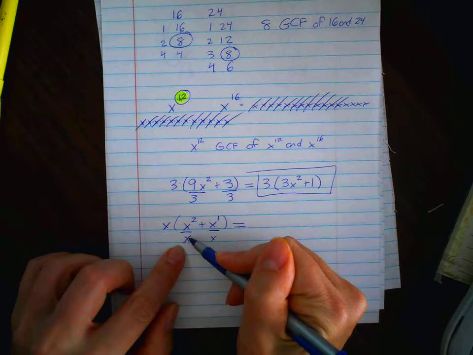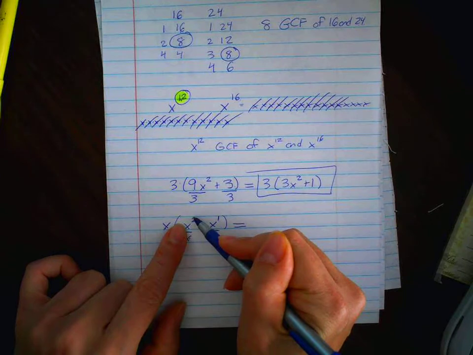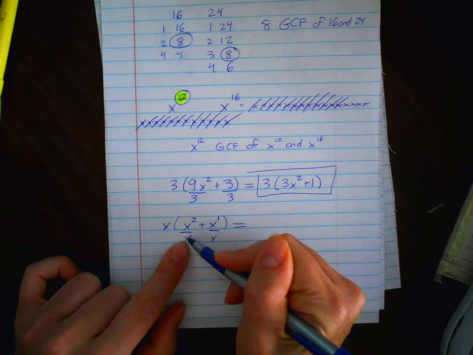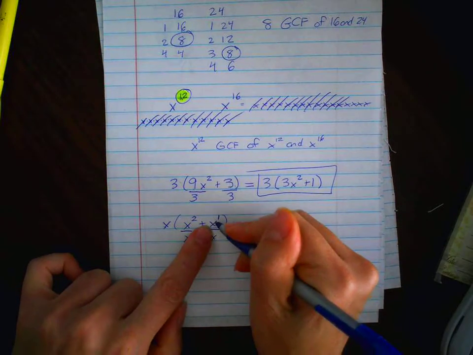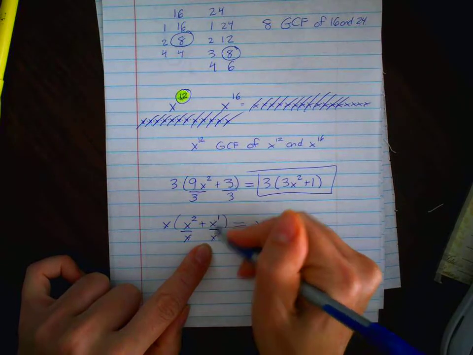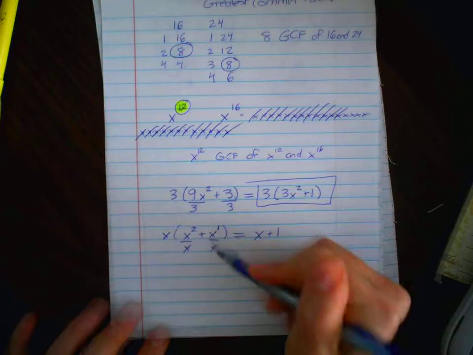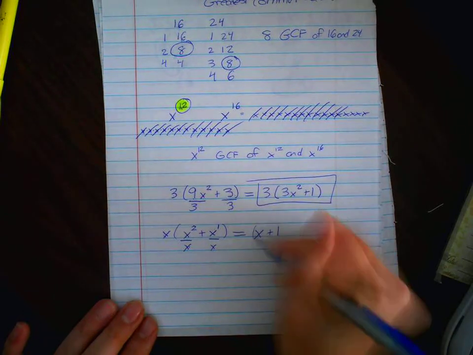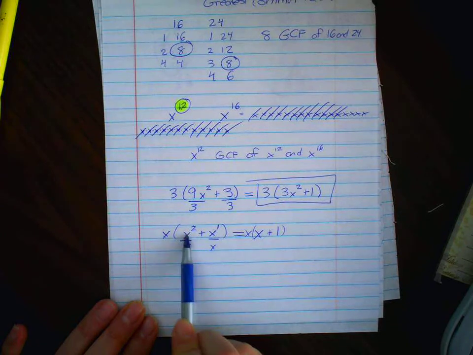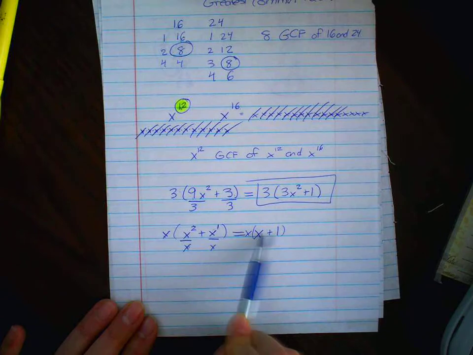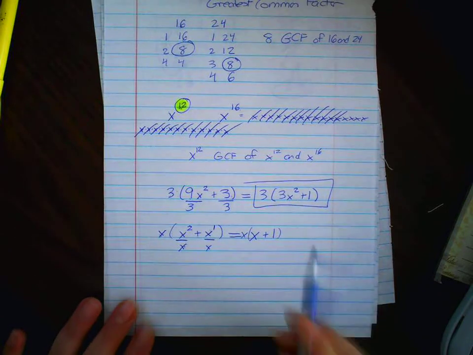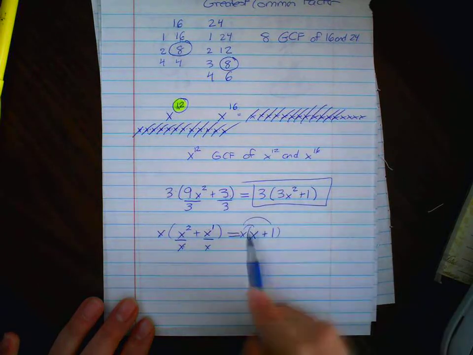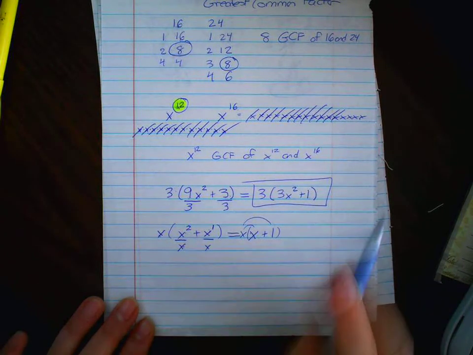X squared divided by x, right? That means I have 2 x's on the top, 1 on the bottom. That leaves me with 1x on the top. This, x divided by x. Same number divided by same number is always 1. It's not 0. And again, this is that same rule: if I start with 2 terms from my initial expression, inside my parentheses after I factor, there still needs to be 2 terms. And if I multiply this out, I should end up with my original, which I do.